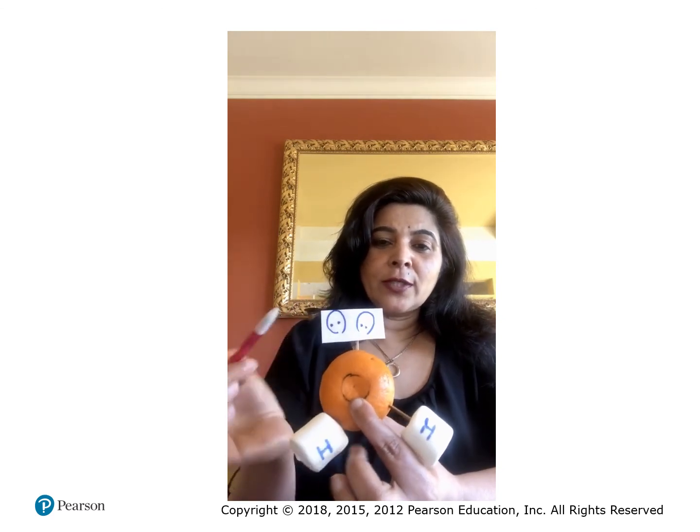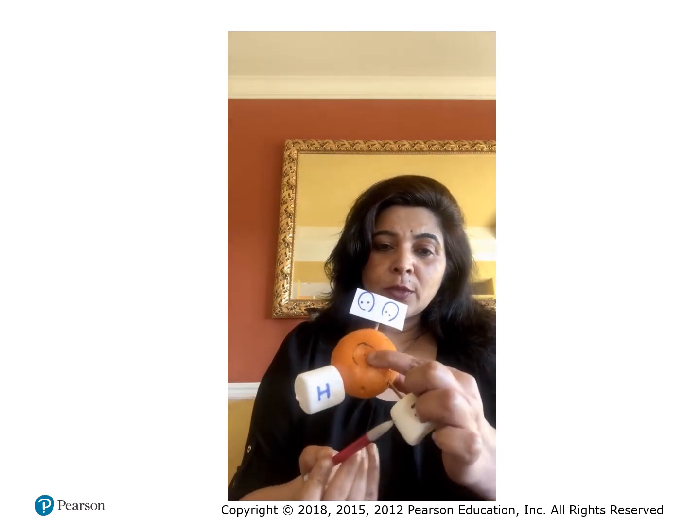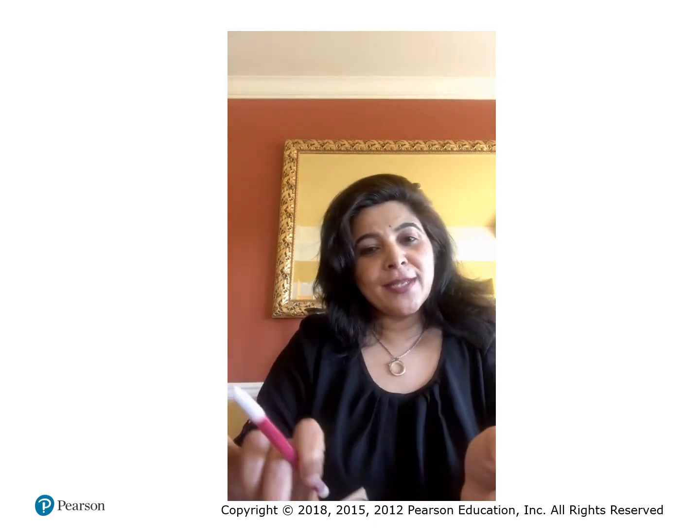Bent. We have the lone pairs of electrons here. You can see the bonding pairs are at quite a distance away from the lone pairs, and the angle between the bonding pairs is 104.5 degrees, and that's what geometry actually tells us. So I hope this helps to understand the structure of water.